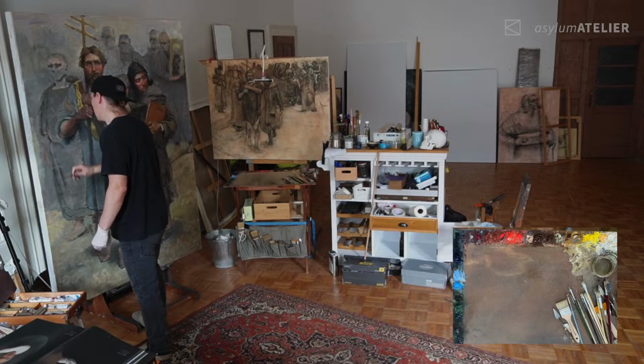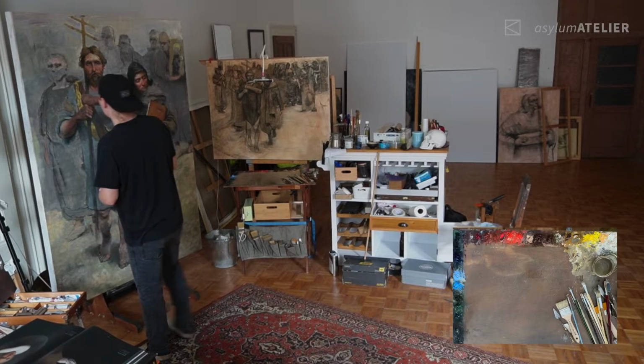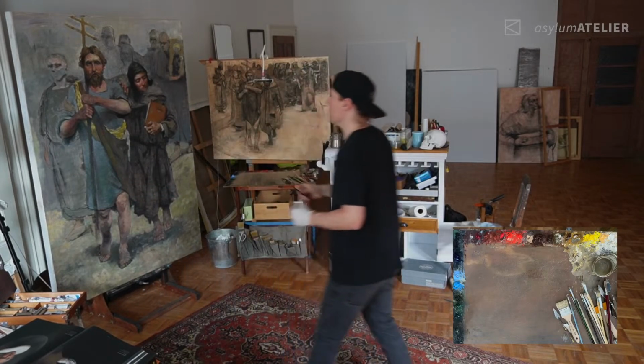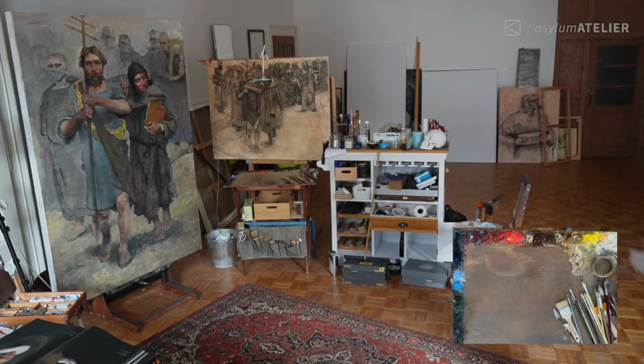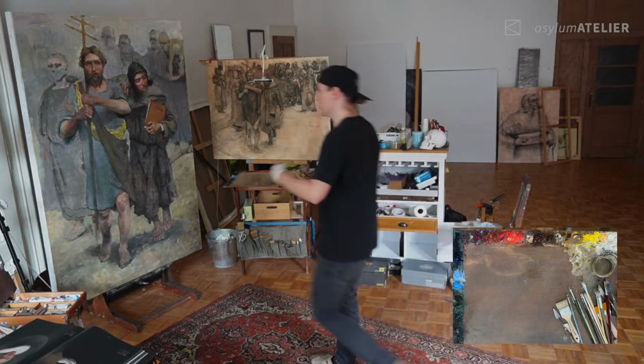So again, there's not that much interest and detail going into that, because that's not the important part. It's not the focal point. It is important, but it's not the focal point.